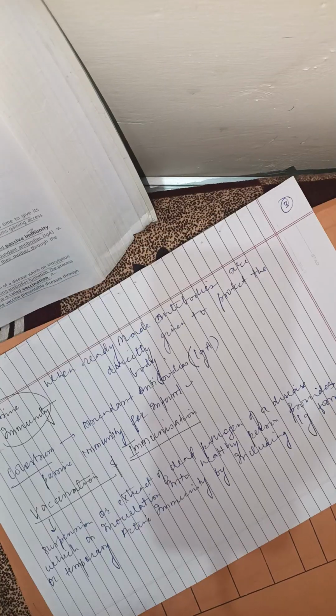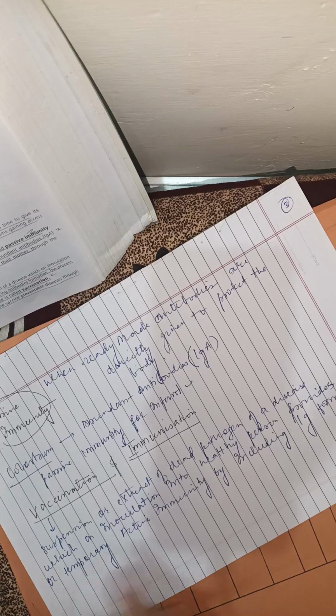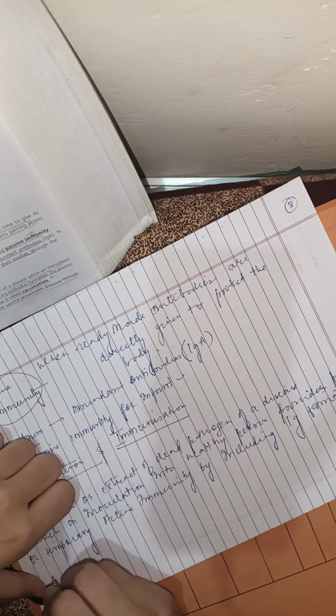Then immunization is the process by which the body produces antibodies against the vaccine.